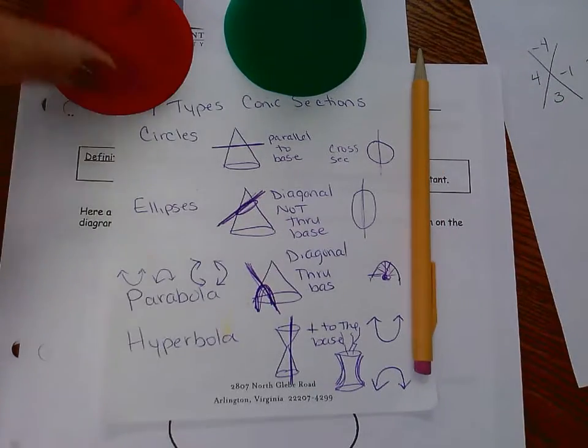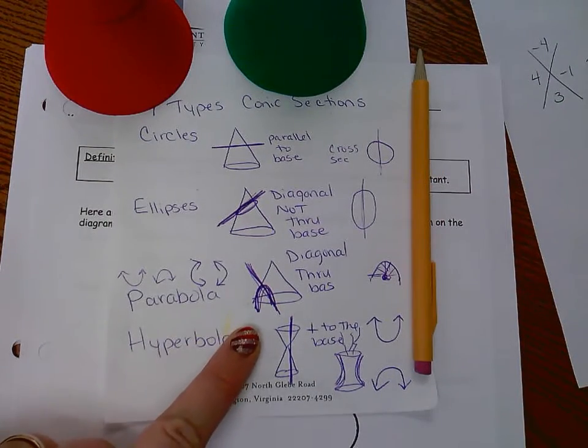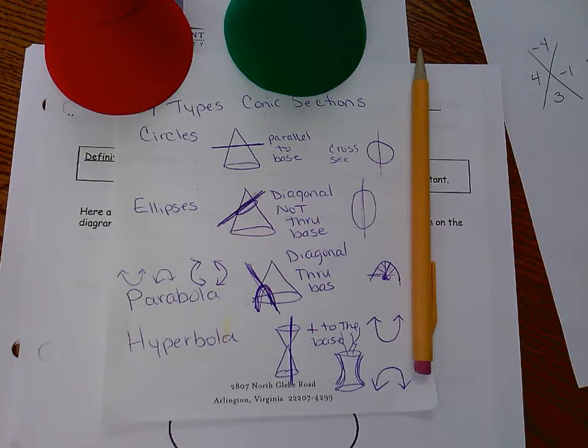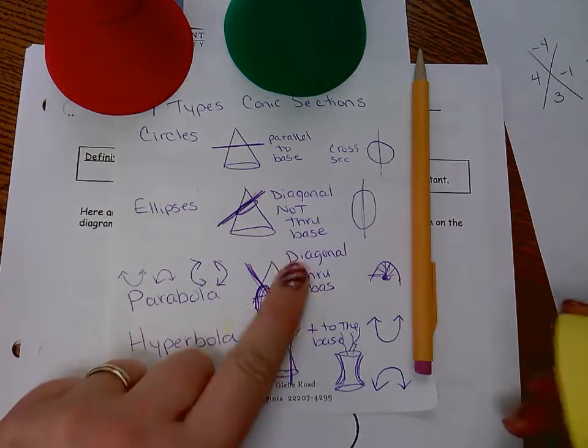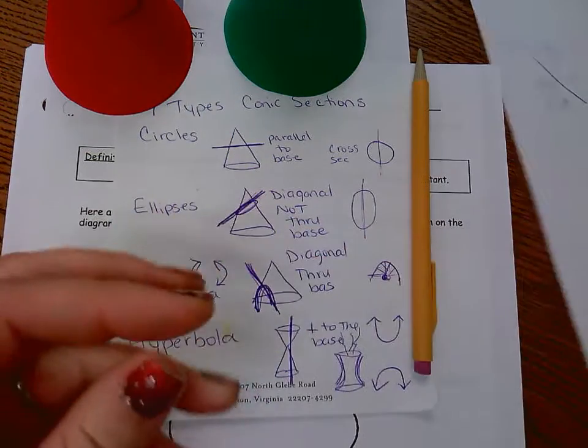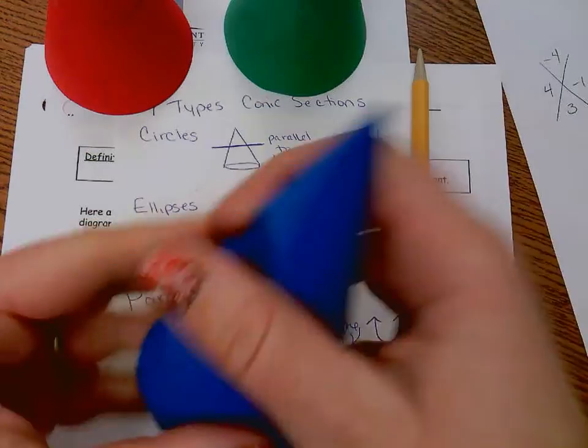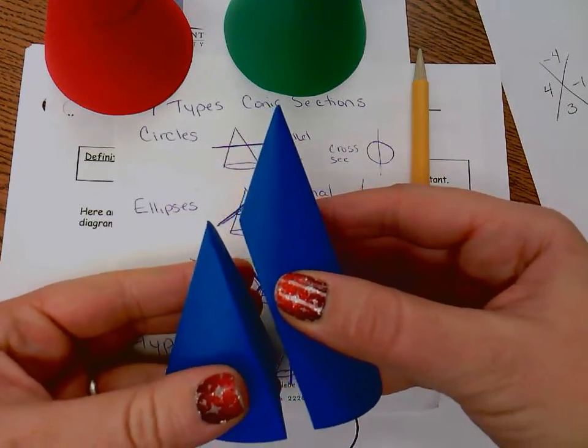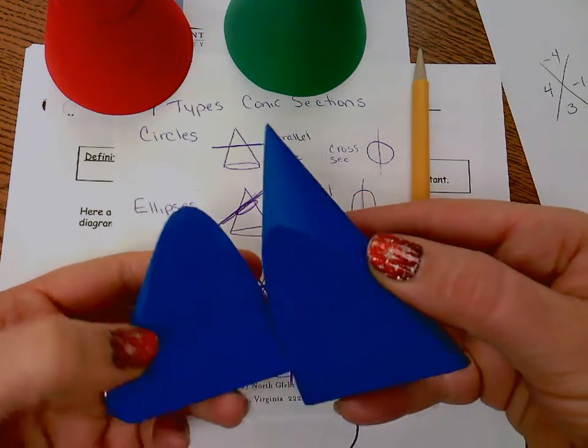And then the next one I had shown you was the parabola. The parabola was diagonally through the base, which is this one. So see how that's being cut at a diagonal through the base, and we've got your parabola.